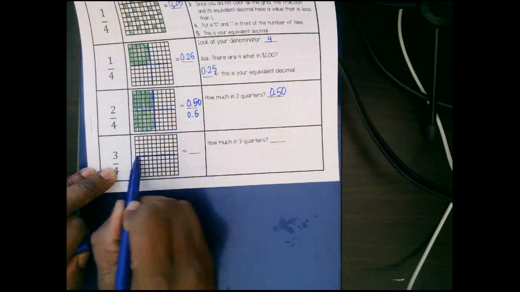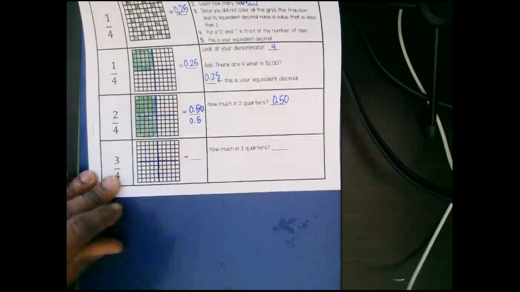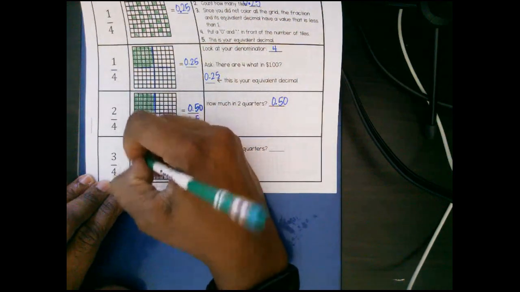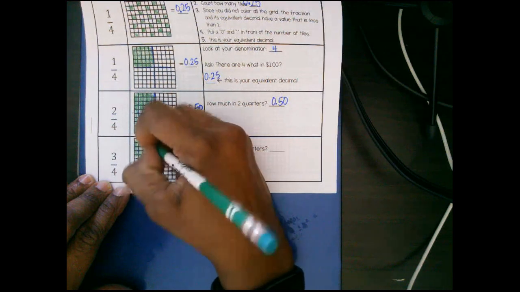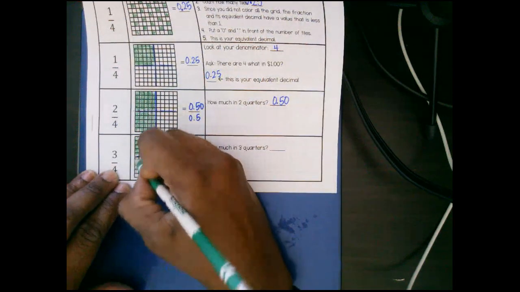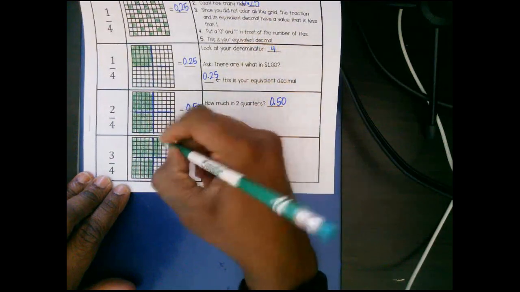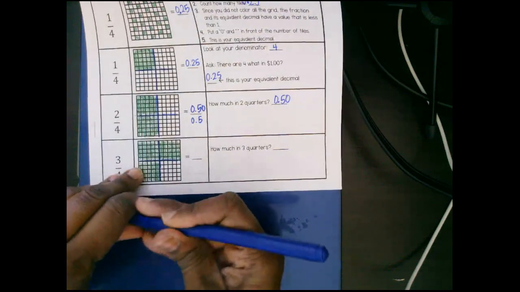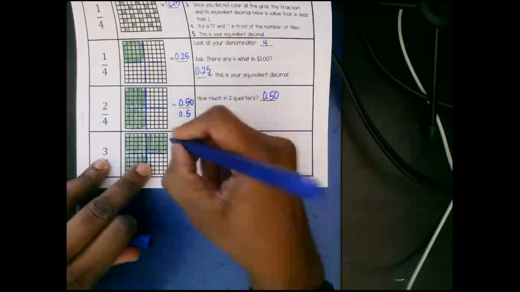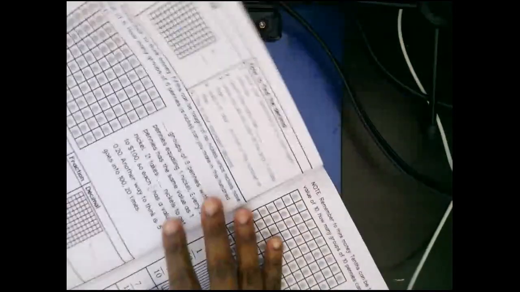All right, 3/4. So we'll show you 25 hundredths 3 times. 5, 10, 15, 20, 25, 5, 10, 15, 20, 25, 5, 10, 15, 20, 25. 3/4 is 75 cents. So 75 hundredths and 3/4 are equivalent. They have the same value. Pause and take a break if you need to. Otherwise, let's move on to fifths.